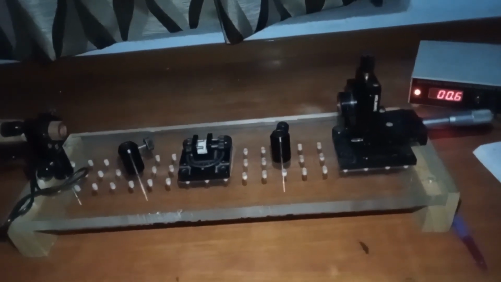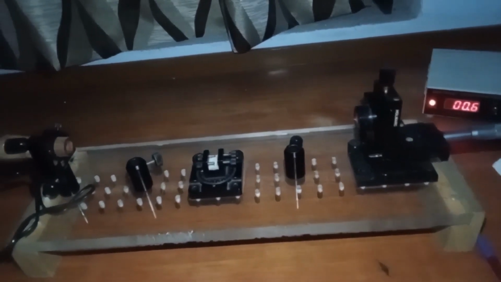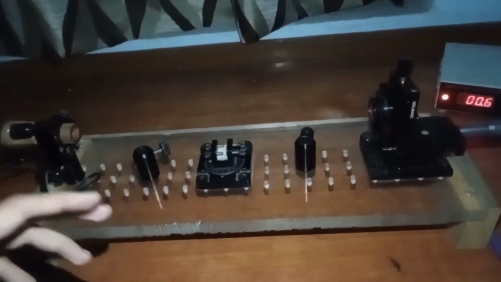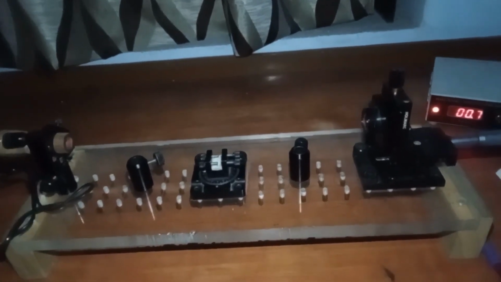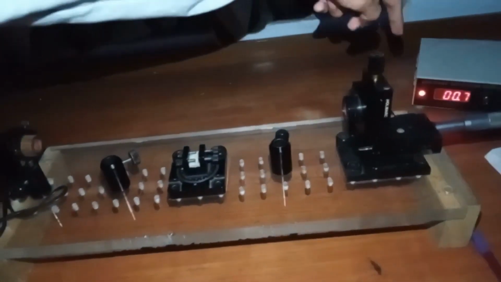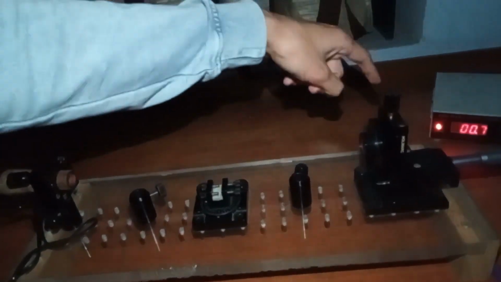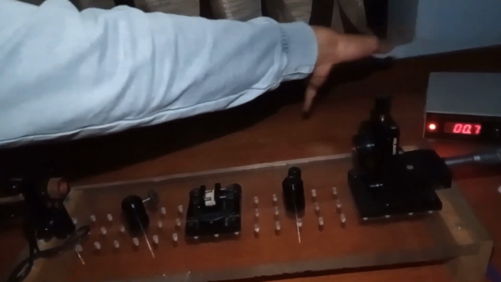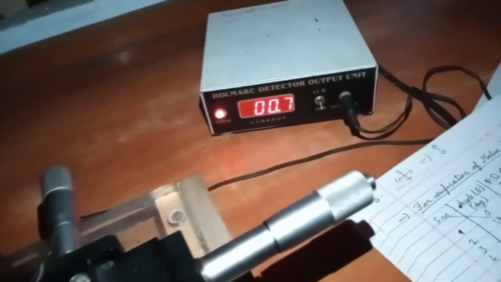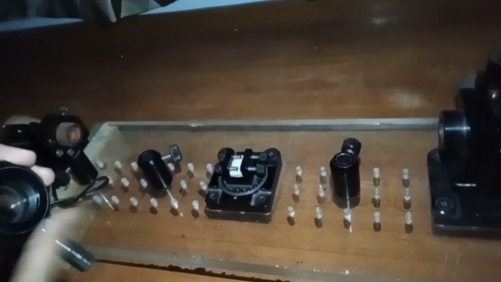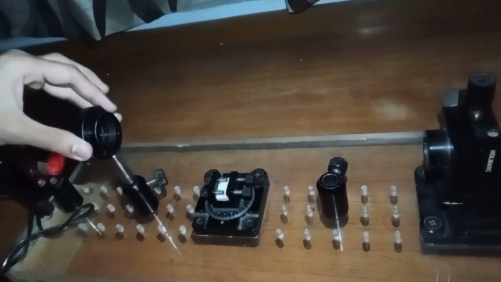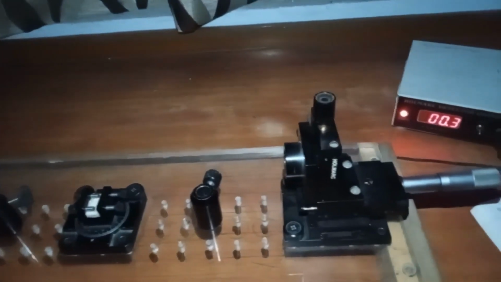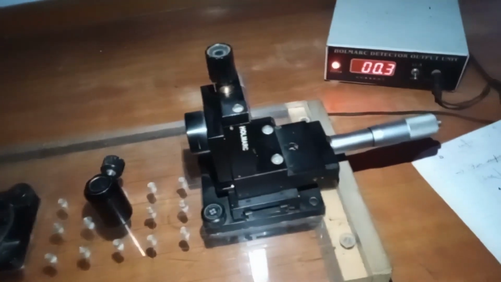Okay, so good afternoon, everyone. Today we are going to do Malus law. Sorry for the inconvenience. First of all, we have to take the reading here, approximately in the range of 0.5 to 0.6 milliampere, not microampere, milliampere. Then after that, I will insert one polaroid, so it will decrease the intensity up to half, from 0.7 to about half.